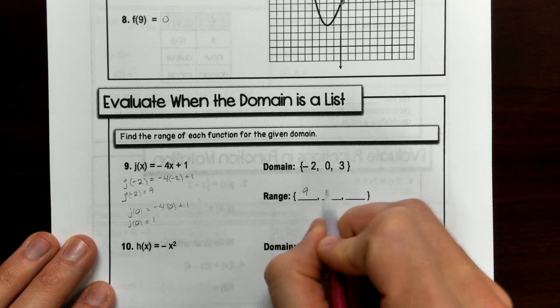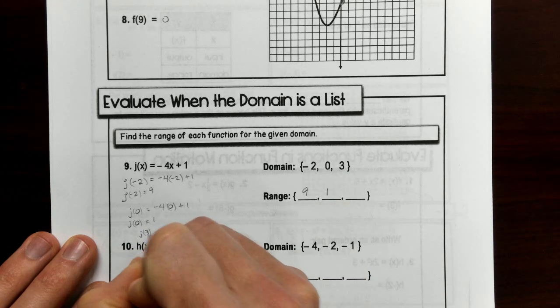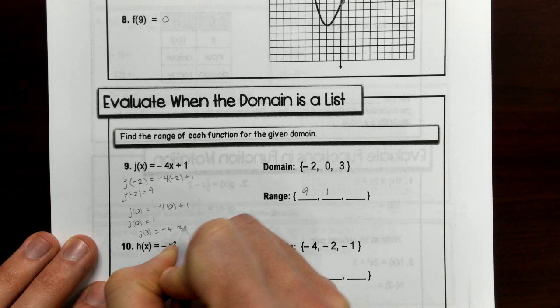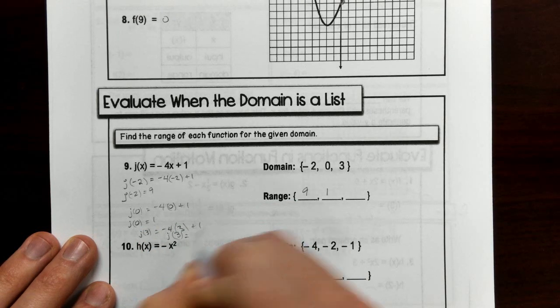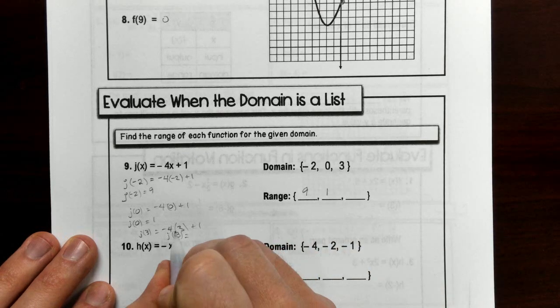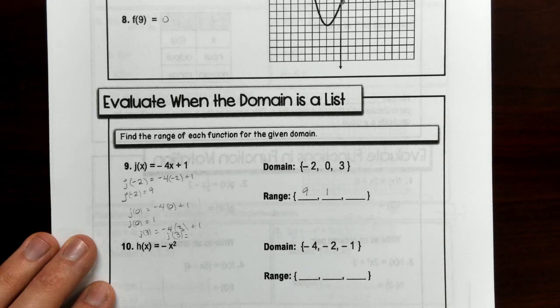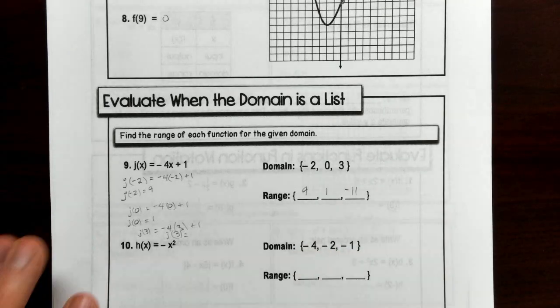And then last but not least, I'm going to plug in 3. So j of 3 equals -12 plus 1. Okay, so you got -12, but then you got plus 1. So you owe somebody $12, or... -11. Yeah, -11. Okay. -11. Good.